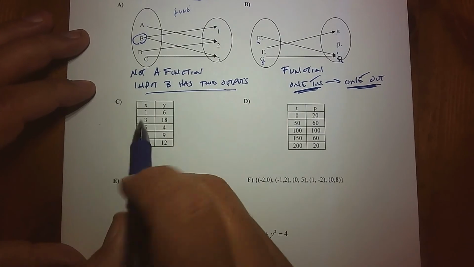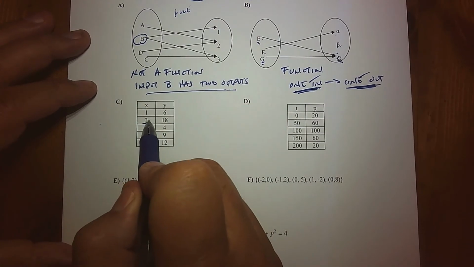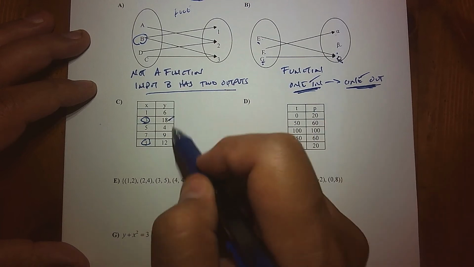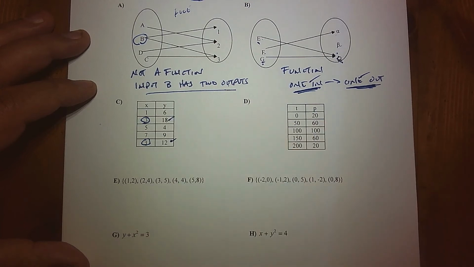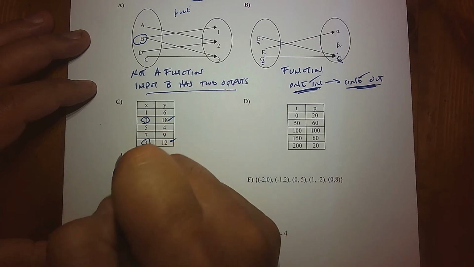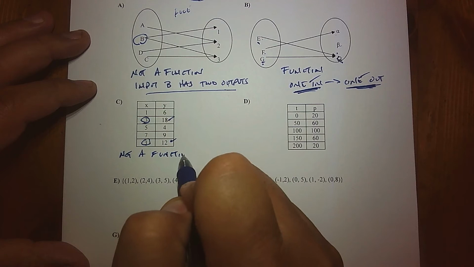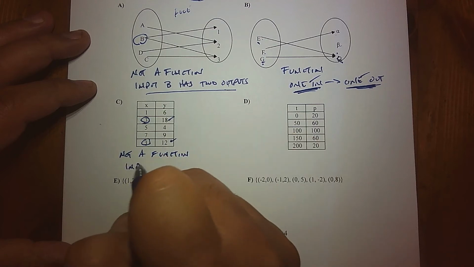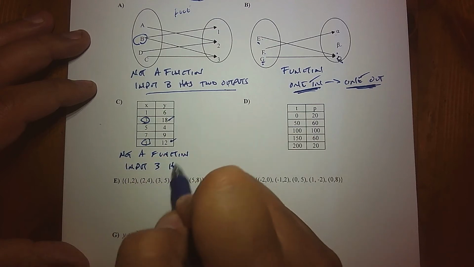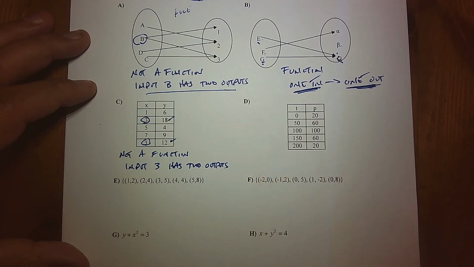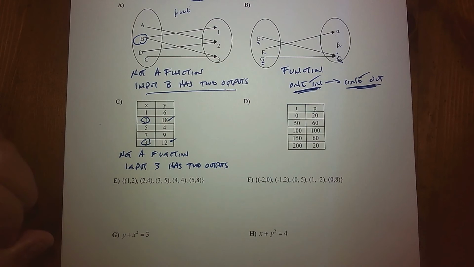The first thing I notice is that there's an input of 3 occurring twice, and in both cases the output's the same. So I'm going to say that this is not a function right away. It doesn't really matter what anybody else does. The input 3 has 2 outputs, and that fails our test of functionality.